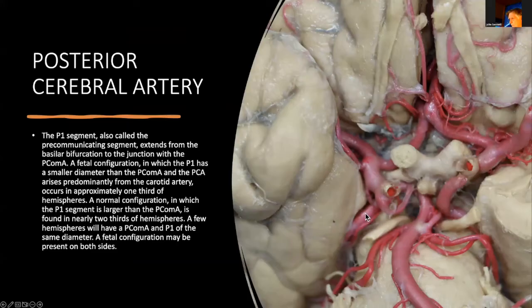The P1 segment, also called the precommunicating segment, extends from the basilar bifurcation to the junction with the posterior communicating artery. A fetal configuration, in which the P1 has a smaller diameter than the posterior communicating artery and the PCA arises predominantly from the carotid artery, occurs in approximately 1/3 of hemispheres. A normal configuration, in which the P1 segment is larger than the PCOM-A, is found in nearly 2/3 of hemispheres. A few hemispheres will have a posterior communicating artery and P1 of the same diameter. A fetal configuration may be present on both sides.